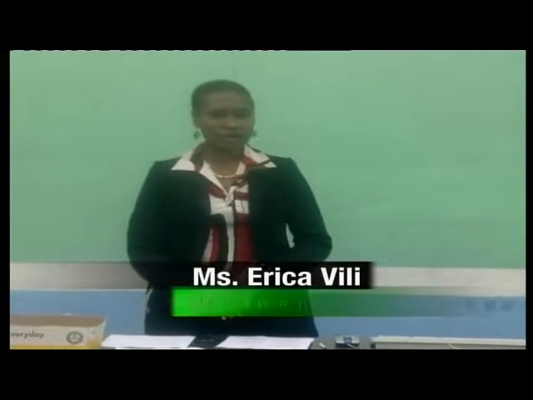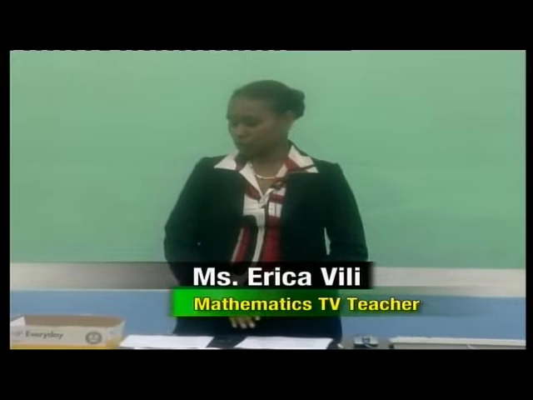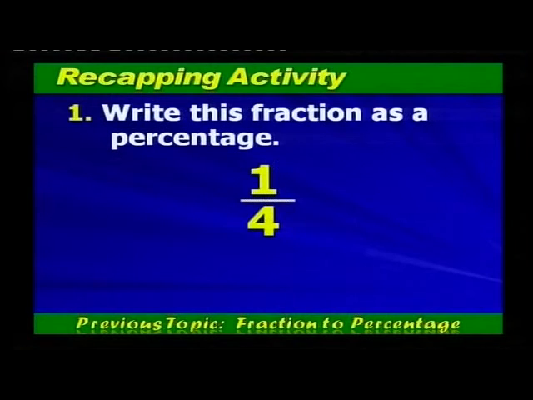Okay, quickly, I'd like you to find a clean space in your exercise book, and calculate this fraction or change this fraction into a percentage. Your fraction is 1/4. Following the steps on how to change a fraction into a percentage, I'd like you to quickly work out the answer to that. I will only give you 2 minutes to complete that.